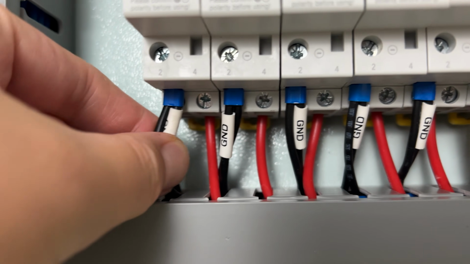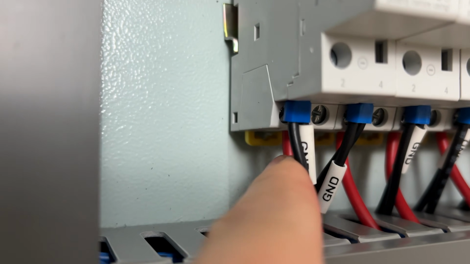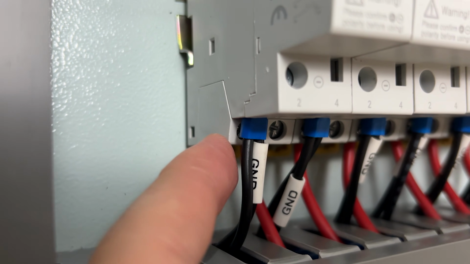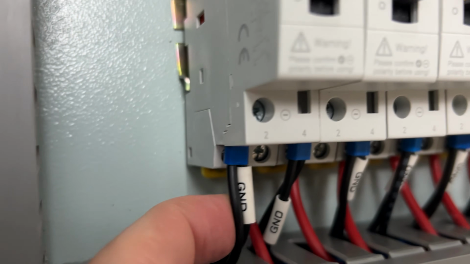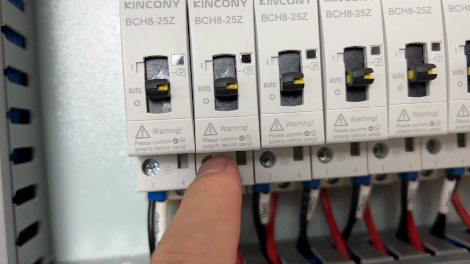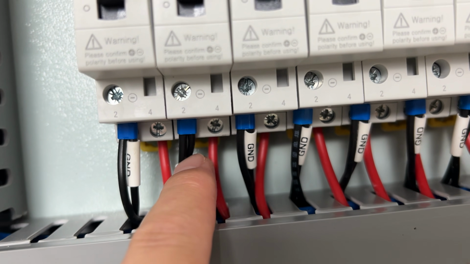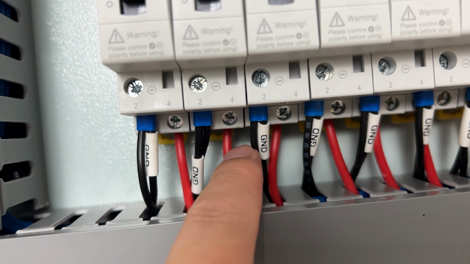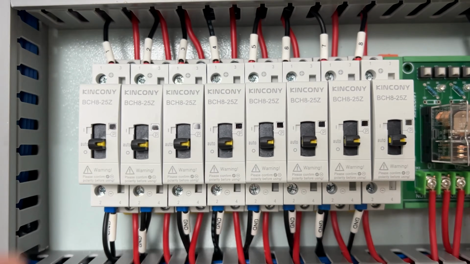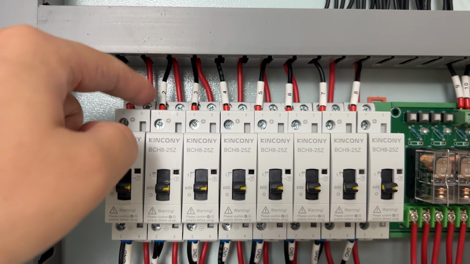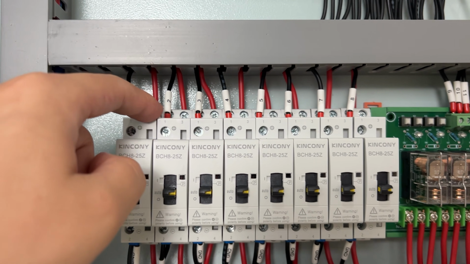And another at the bottom, you can see there is a hole that can output the neutral line. So every contactor has 2 point outputs for the neutral line and the live line. I just use this one channel of this contactor.